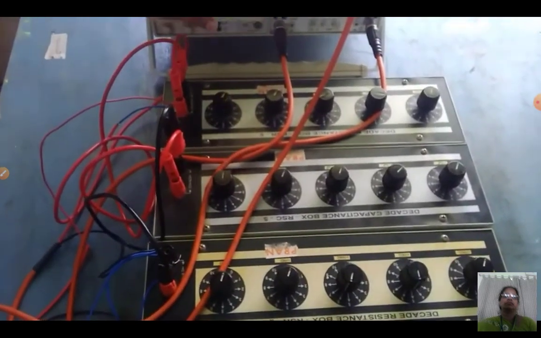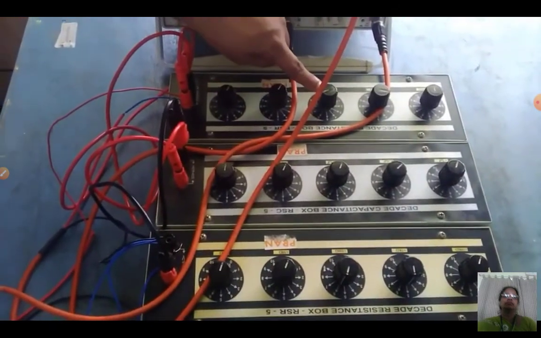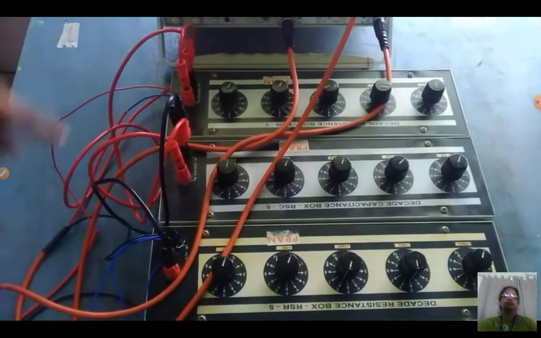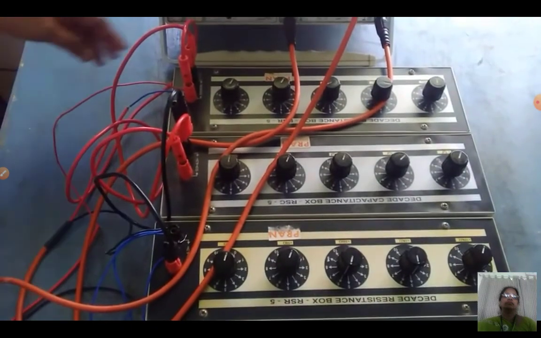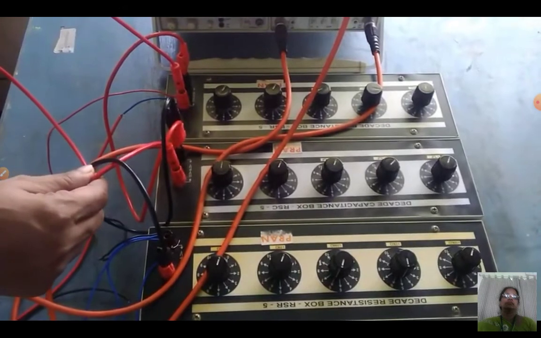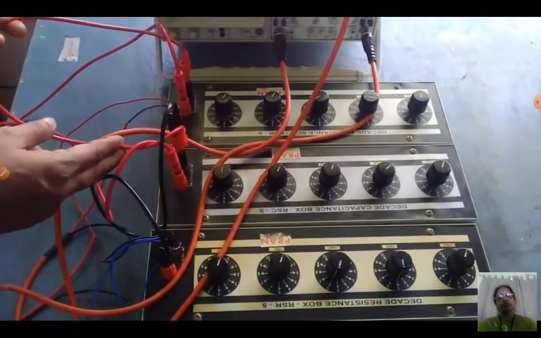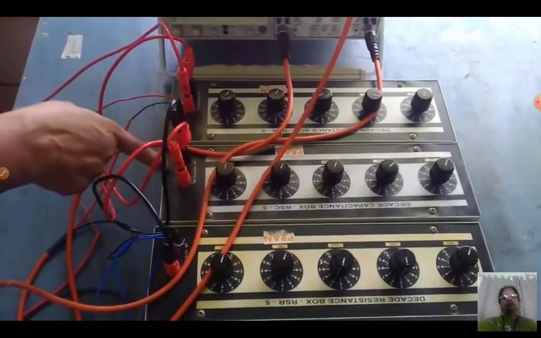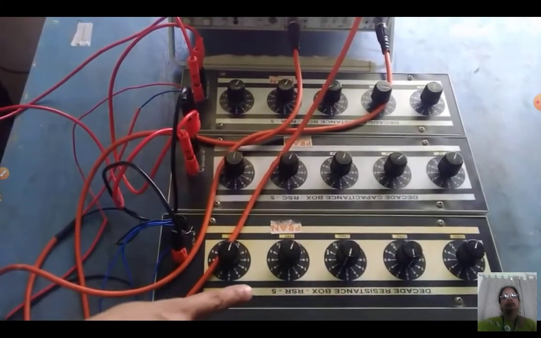Now I set R1 to 5.6 kilo ohm, R2 to 2.7 kilo ohm, and the capacitance to 0.1 microfarad. Connections: the incoming terminal of R1 is connected to the incoming terminal of the capacitance. The outgoing terminal of R1 is connected to the outgoing terminal of the capacitance. So R1 and C are connected in parallel. Then the parallel circuit is connected in series with R2.